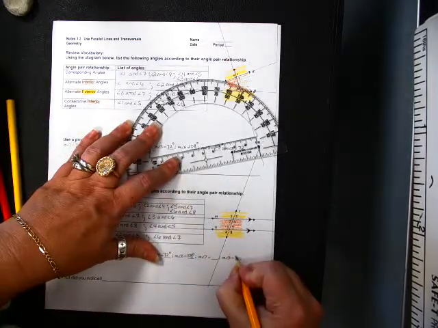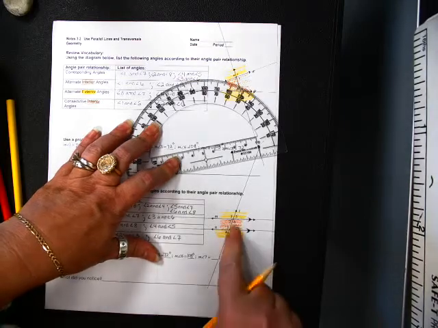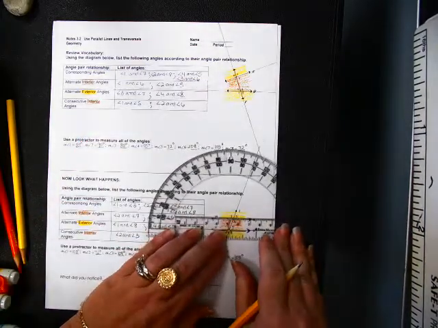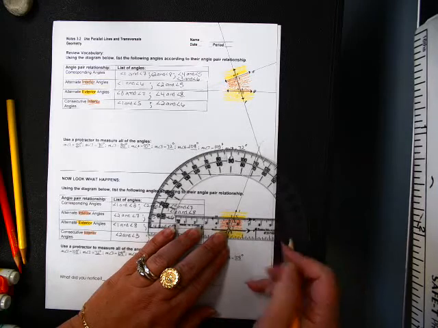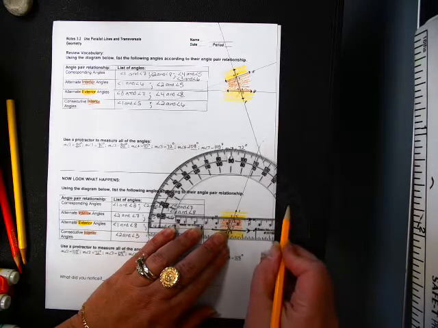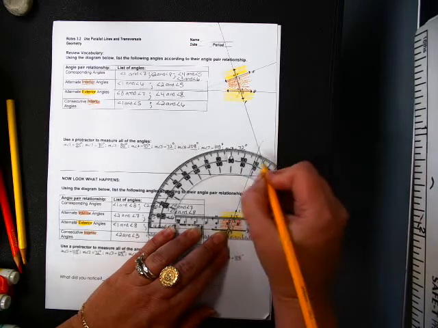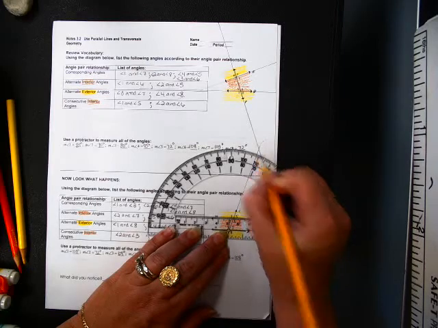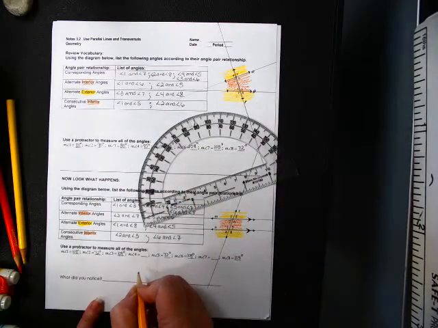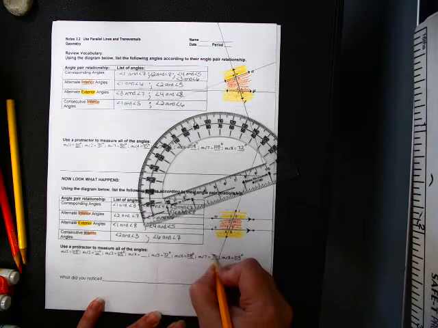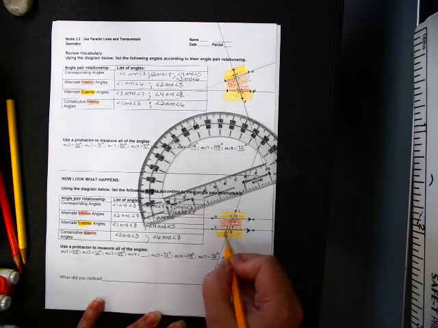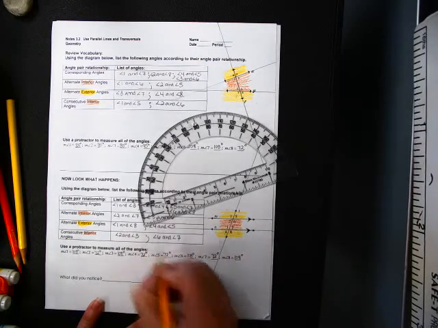So over here, this should be 108. And then again, when you line this up, it starts over here, 0, 10, 20, 30, 40, 50, 60, 70, 72. So this should be 72, that's angle 7, which matches angle 4. Okay.